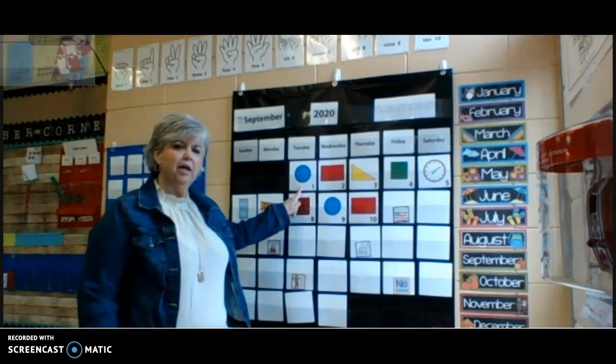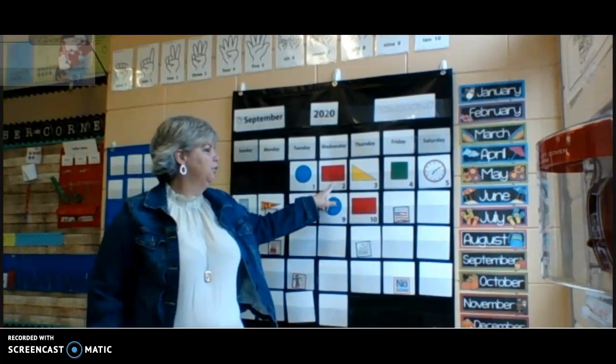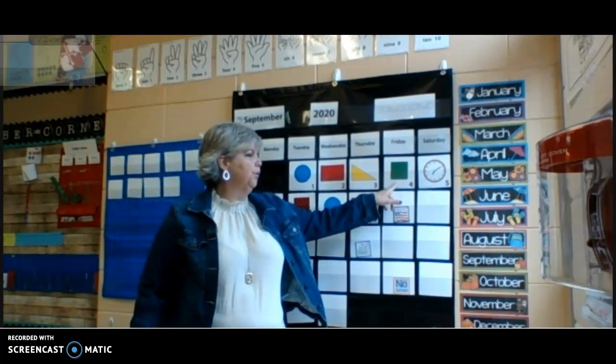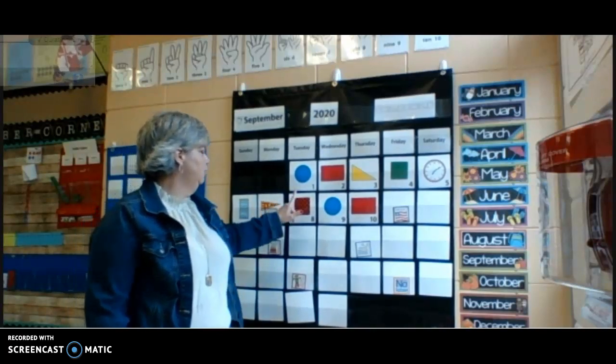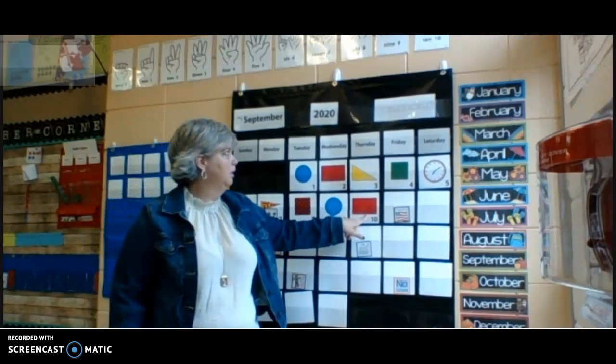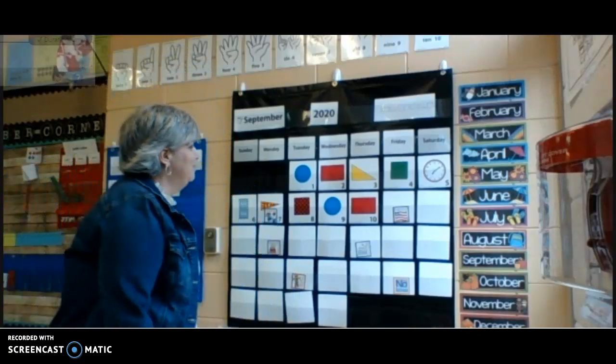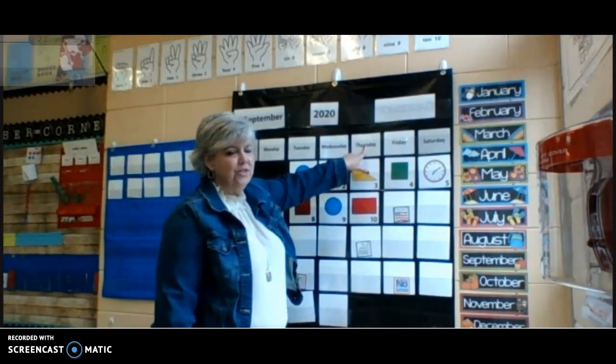We're going to review our pattern. We had a circle, square, triangle, square, circle, rectangle, triangle, square, circle, and today is a rectangle. Miss B turned it over already. Sorry, guys. But if you look up, today is Thursday.